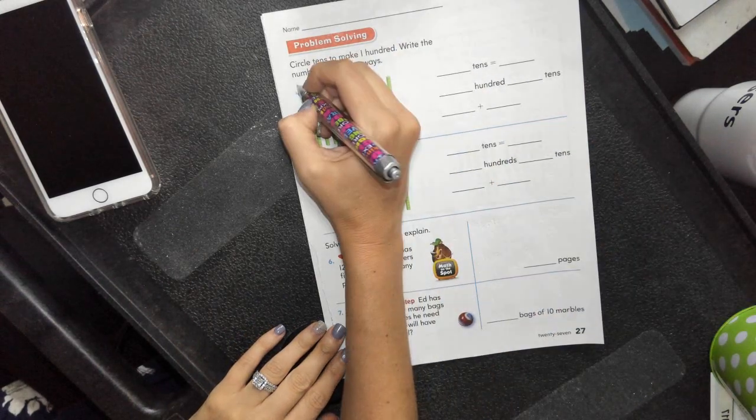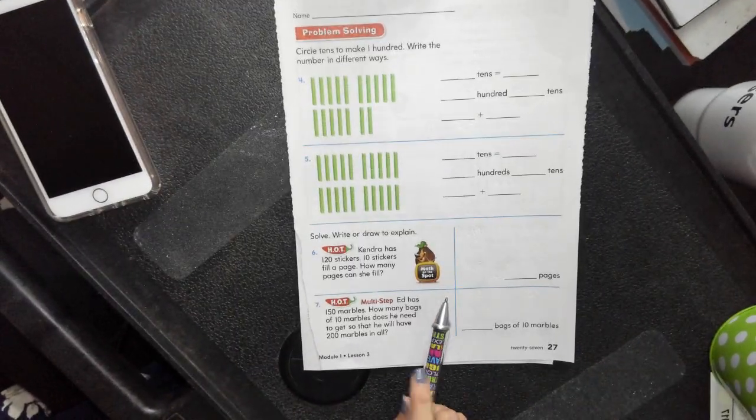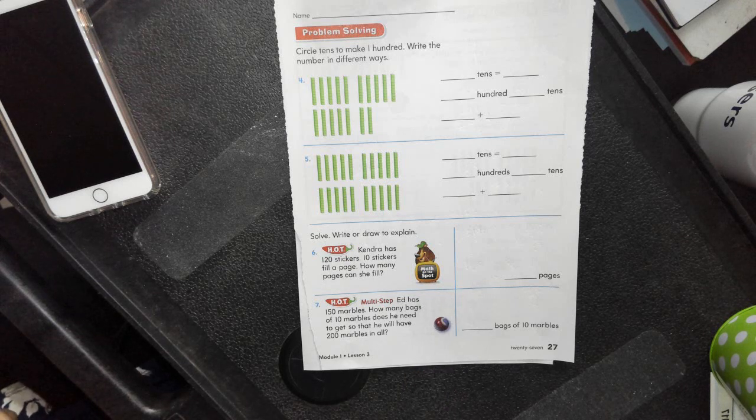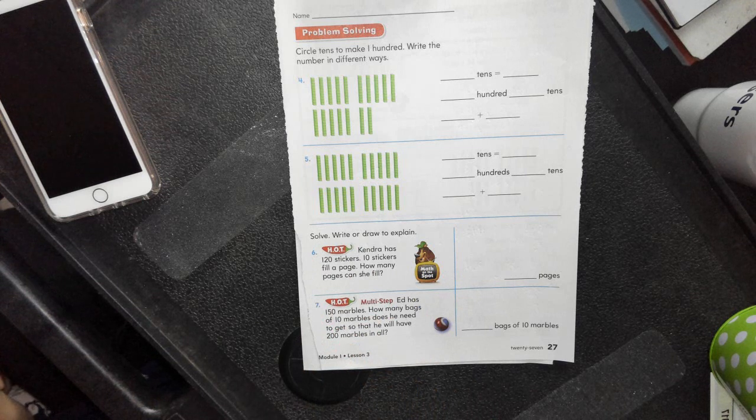I am actually going to let y'all do number 4 and 5 by yourself. So let's look at our hot problems. Everybody should be looking at number 6 and number 7. And eyes on me in 3, 2, 1.